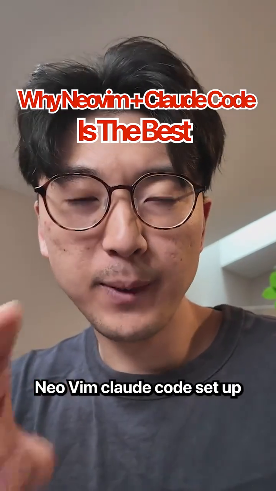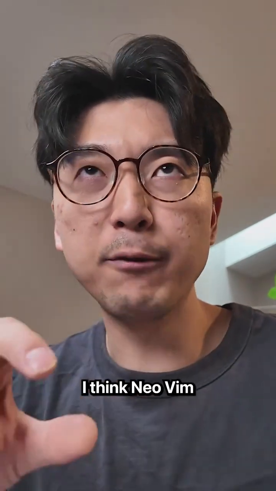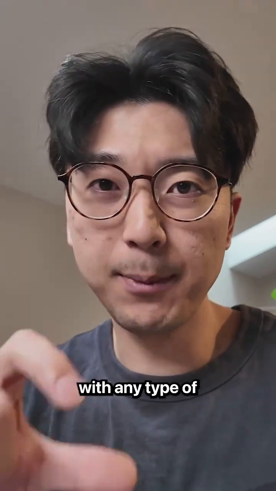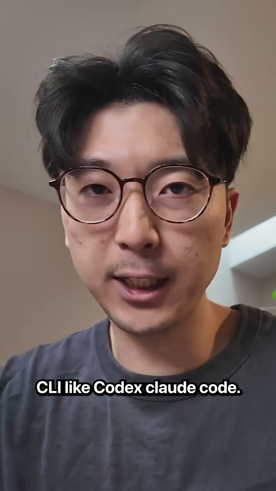I want to show you my Neovim and Claude Code setup and explain why I think Neovim is actually the best pairing to use with any type of agentic coding CLI, like Codex, Claude Code, whatever you use.